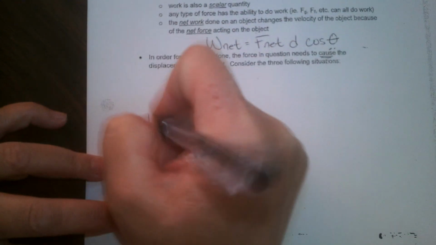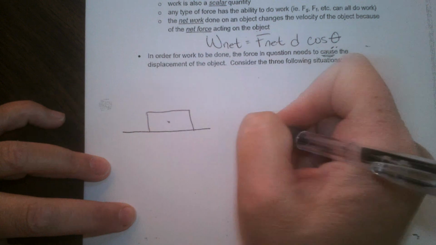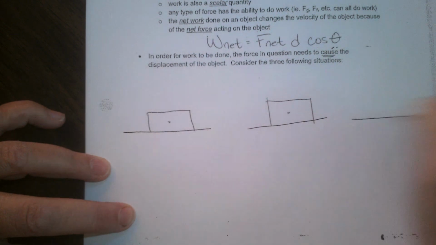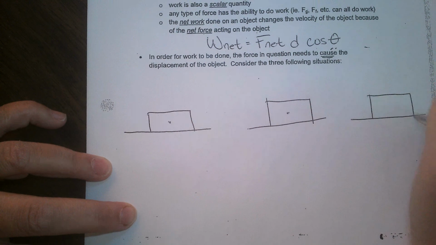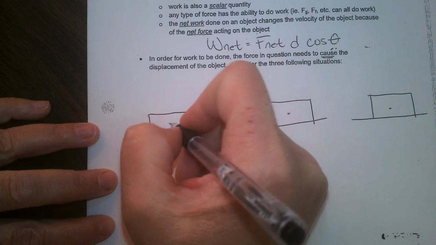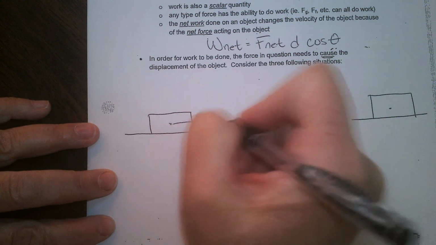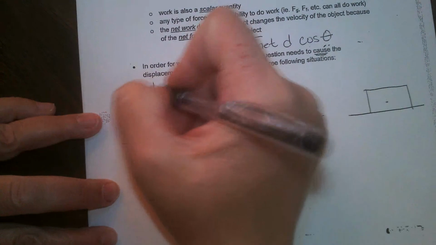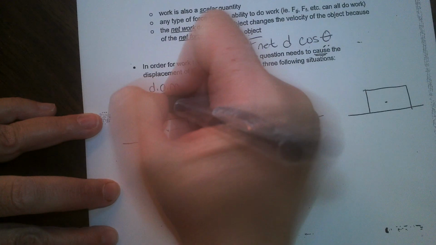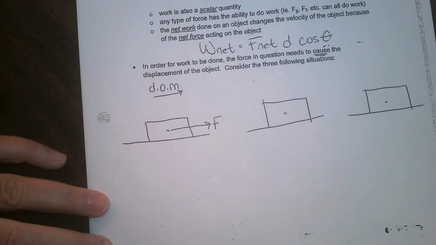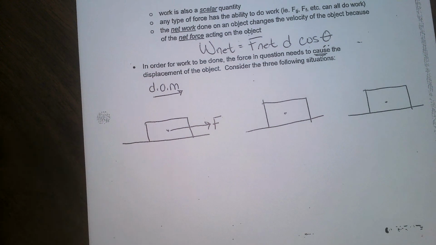If my force is moving in this direction and my direction of motion is in this direction, what can we say about those vectors?